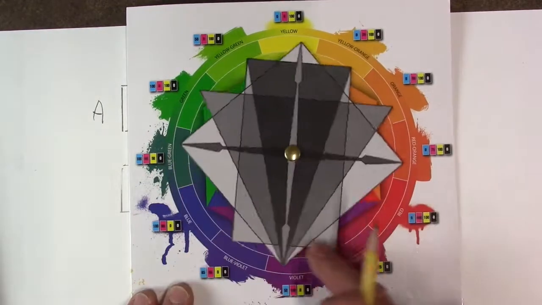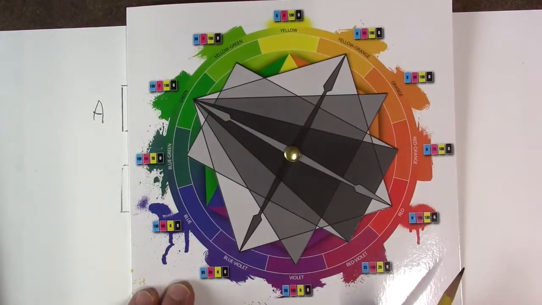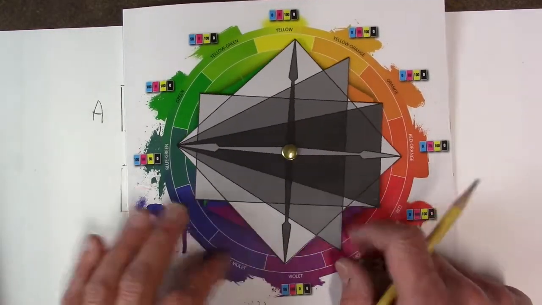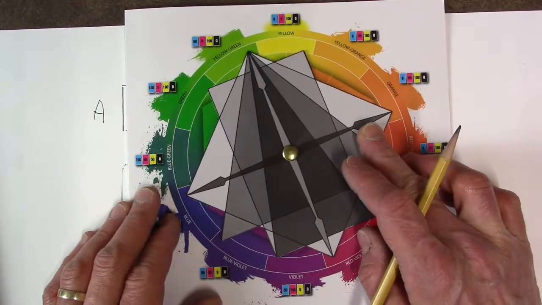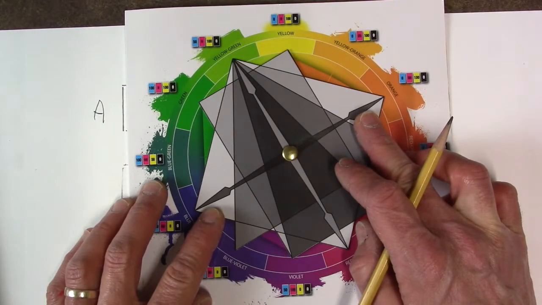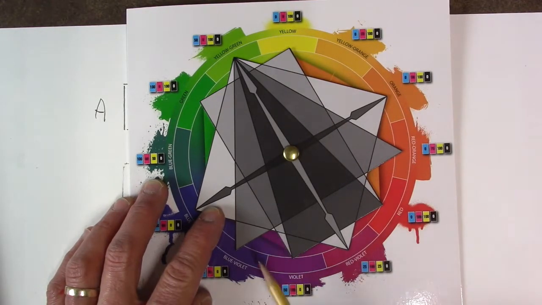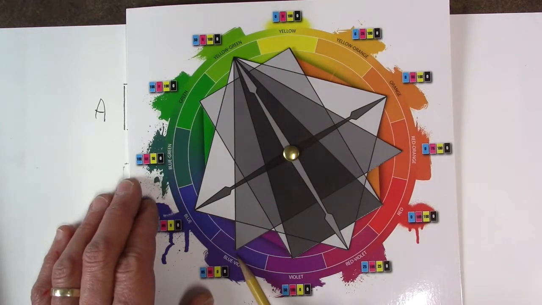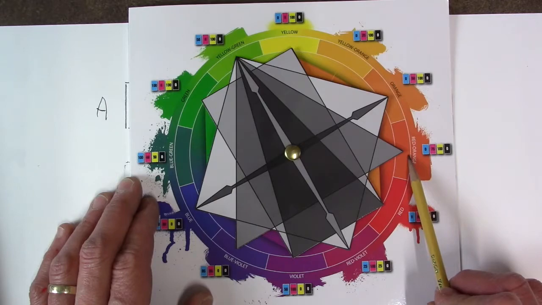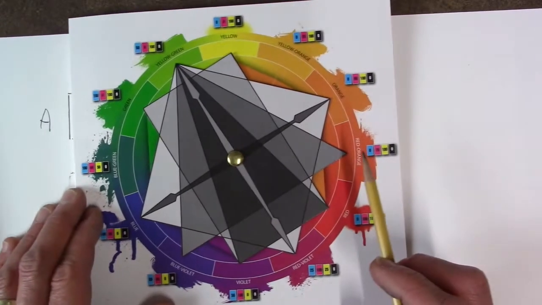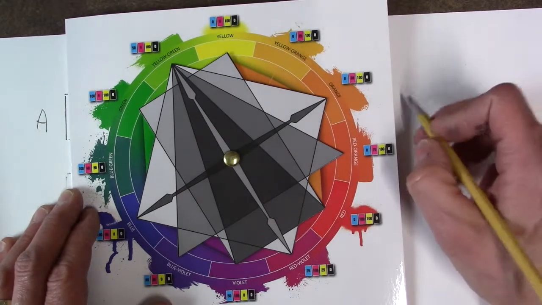Here's a fancy color wheel that has a color scheme picker. I'm going to use a triadic color scheme. So I'm going to use 3 colors that are equal distance apart. I'm going to use blue violet, and then I'm going to move along the color wheel 1, 2, 3, 4 spots. So my next color is red orange. I'm going to write them down over here.